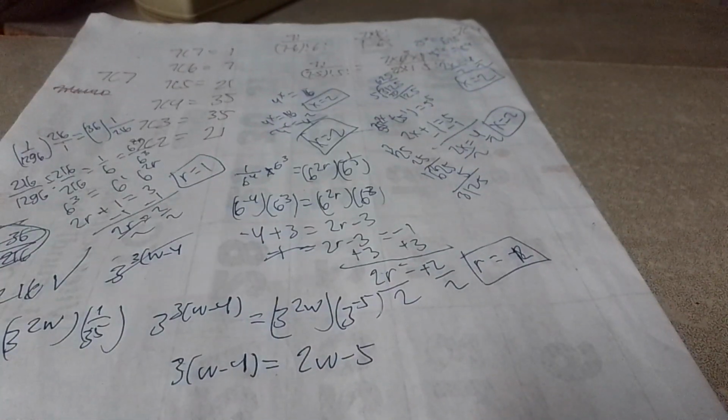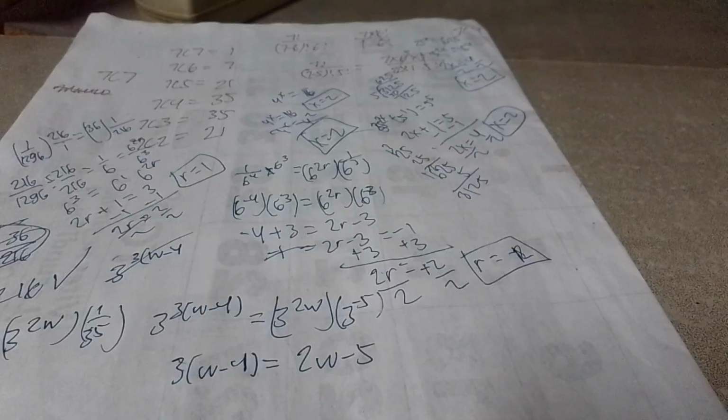So let's zoom in. So now we have 3 times w minus 4 is equivalent to 2w minus 5 plus 5 minus 5. Take note you can do plus because we're adding the exponents, but since our exponent is negative, that's why we are subtracting. Although if you were to make it plus, it's the same as adding with a negative. That's what they say. Now we just apply the math.